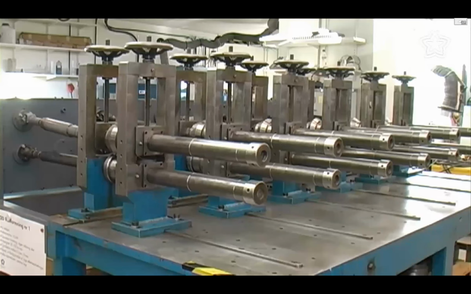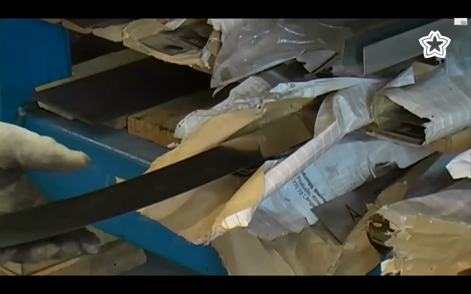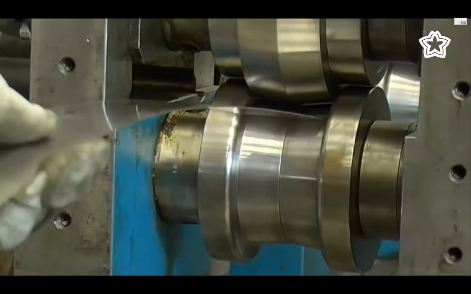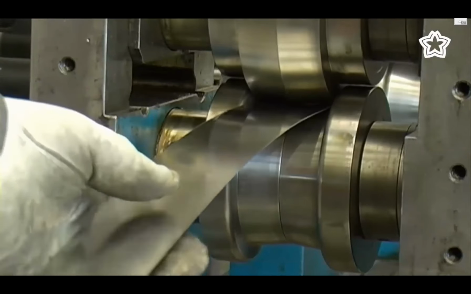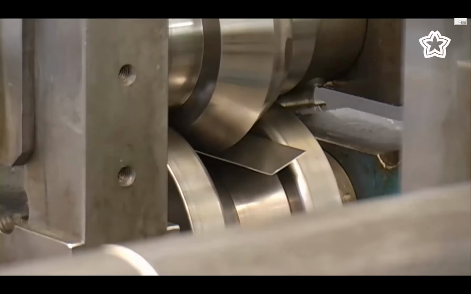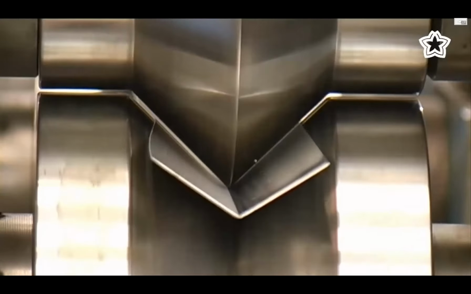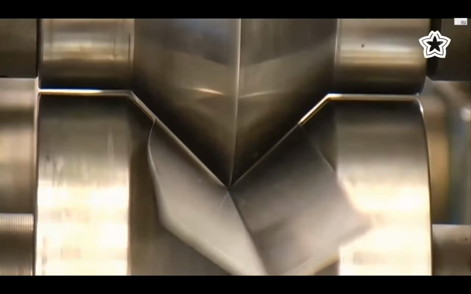This is a roll forming machine with 6 roll stands. It does not have an automatic feeder, instead it is fed manually. More advanced profiles require more roll stands in order to reach a final result. This machine shapes the strip into a simple V profile.